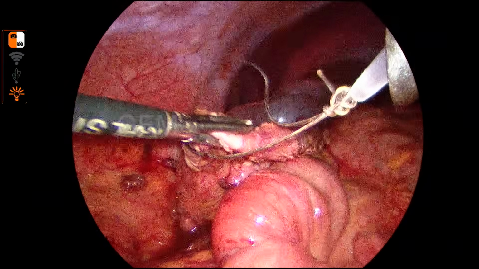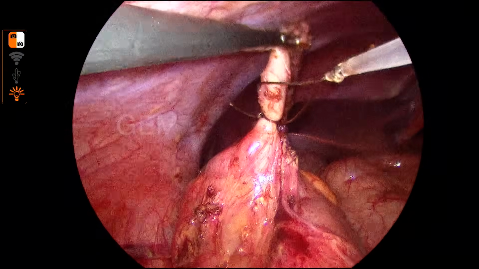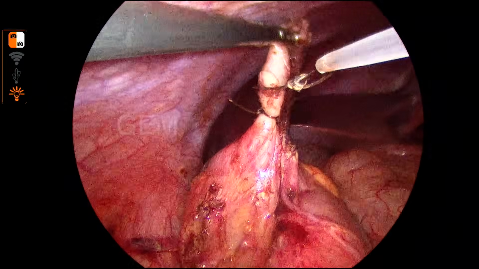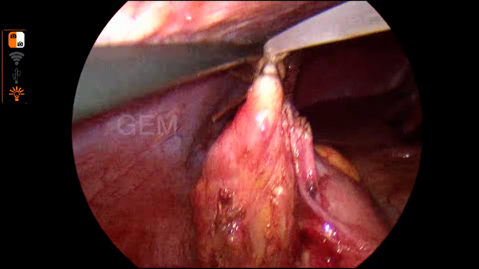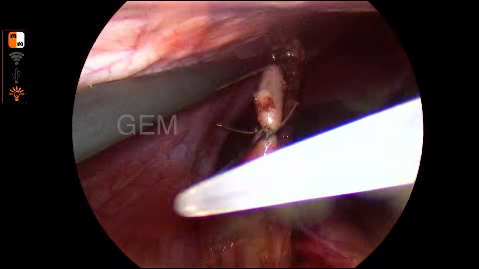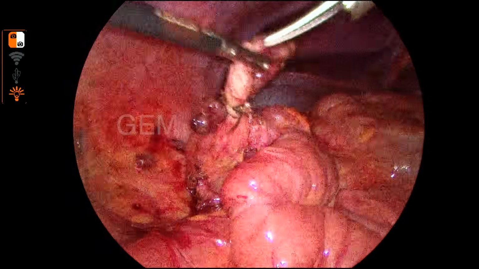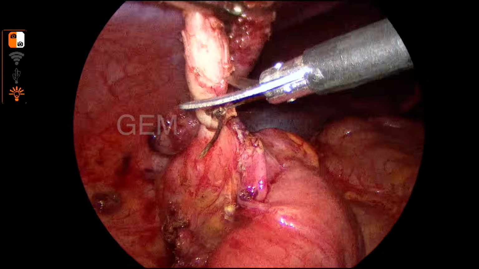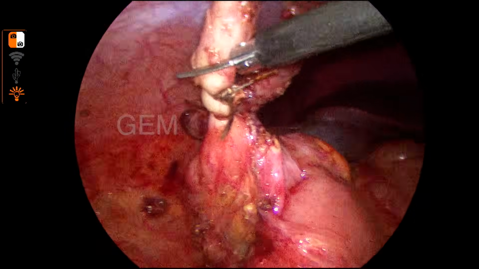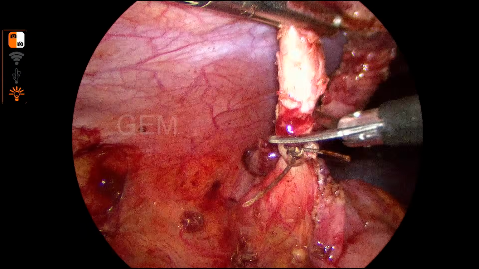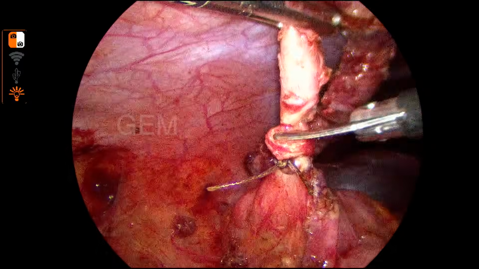We divide the mesoappendix, and then now we are ligating the appendix with the catgut endoloop. Already one at the base is applied, and this is the other one, around 2-3 mm distance, and now I am dividing the appendix. So this is all the regular standard procedure you can see in a regular way.